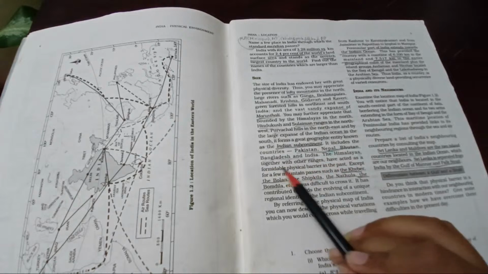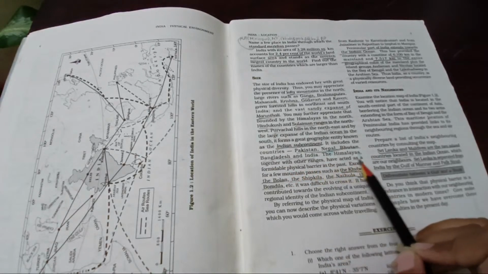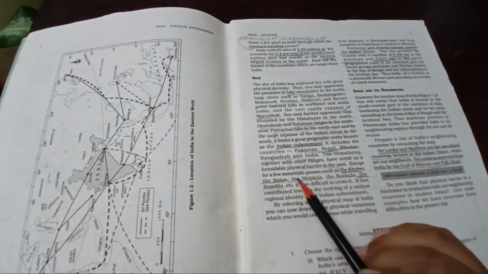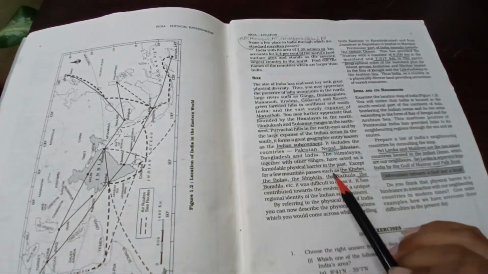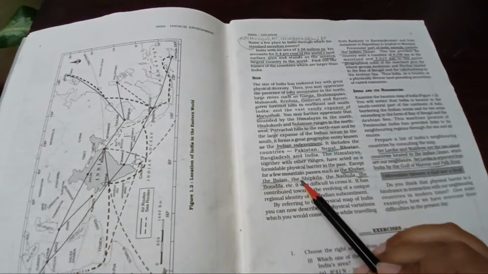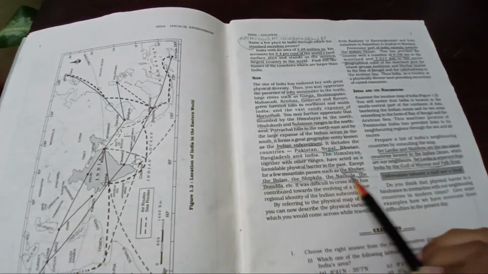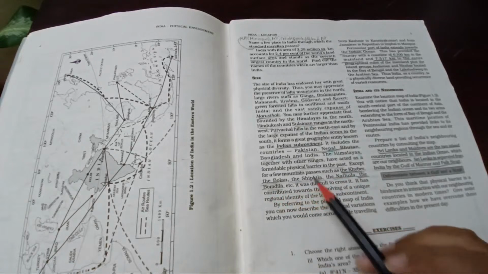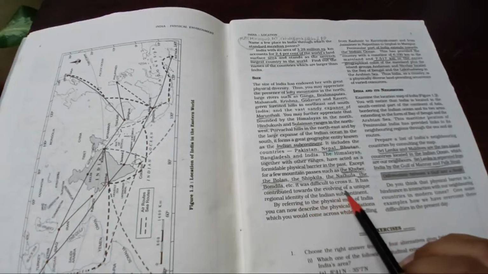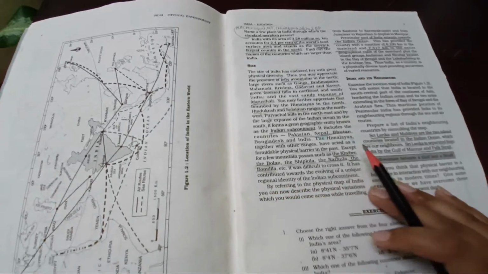The Himalayas, together with other ranges, have acted as a formidable physical barrier in the past. Except for a few mountain passes such as the Khyber, the Bolan, the Shipki La, the Nathu La, the Bomdila, etc., it was difficult to cross it. It has contributed towards the evolving of a unique regional identity of the Indian subcontinent.